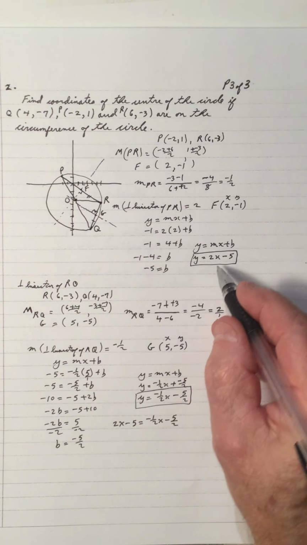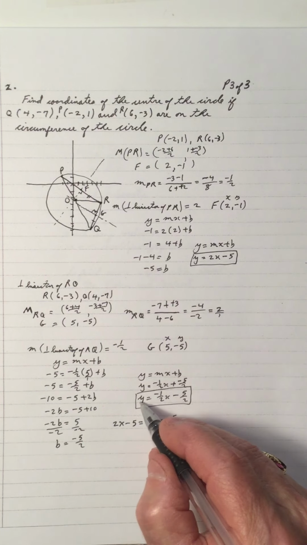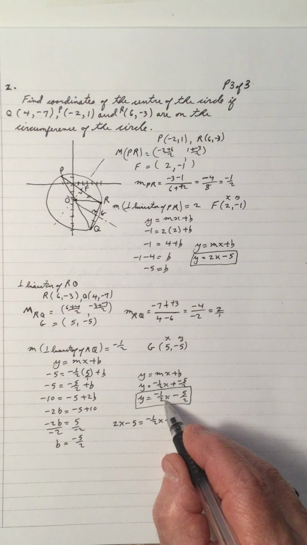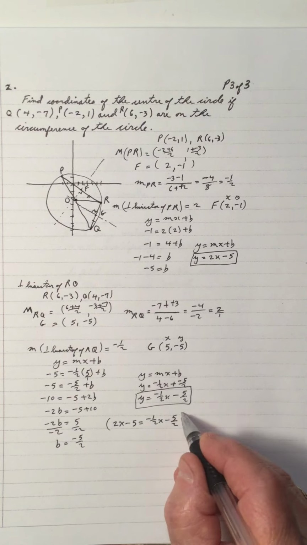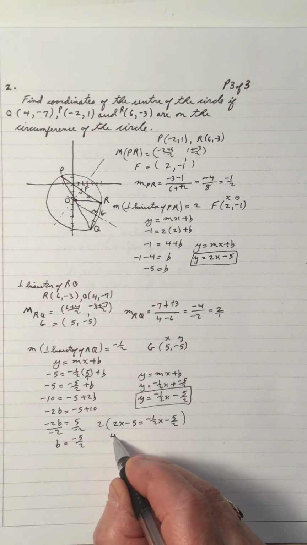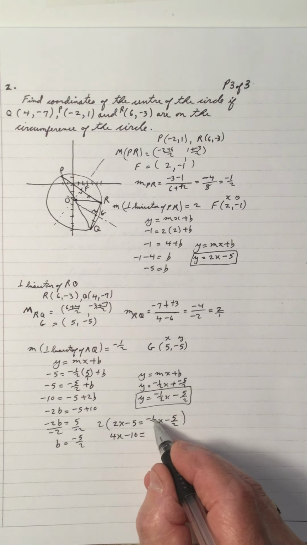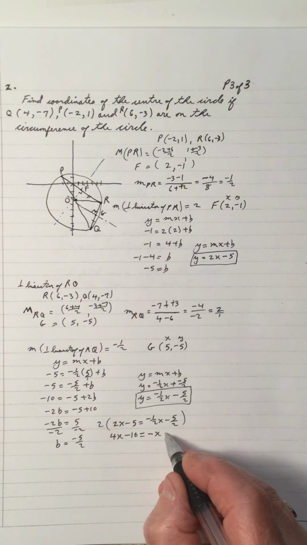So again, we're solving these two equations. Because both equations are solved for y, I'm letting 2x minus 5 equal negative 1/2 x minus 5 over 2. So let's multiply everything by 2 because we got a fraction. So 4x minus 10 equals negative 1/2 times 2 is negative x. 2 times negative 5 over 2 is negative 5.